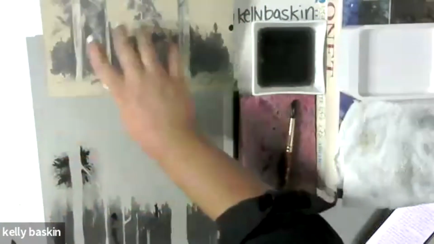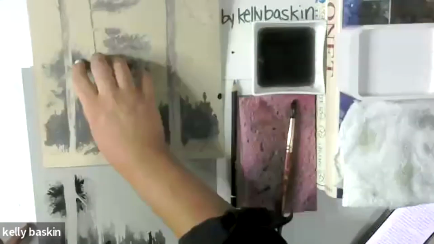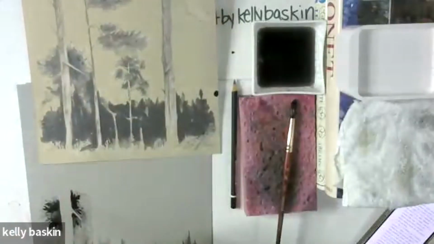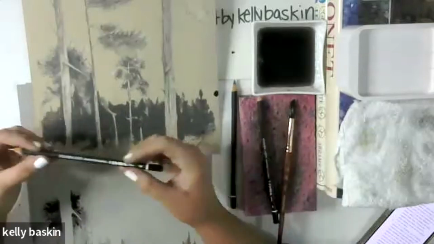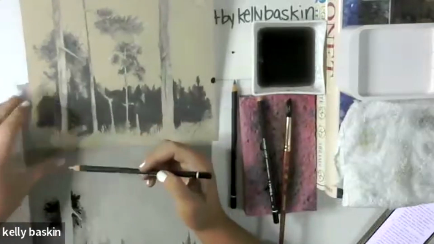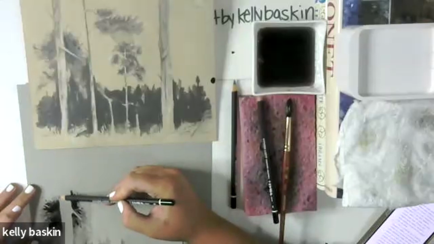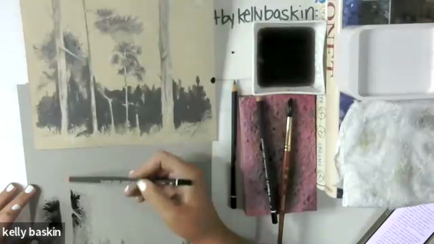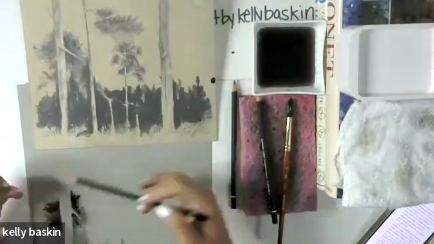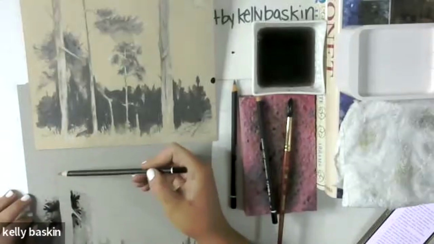As I move up this tree, where I may not have darkness in my negative space, I'm going to focus on the positive space and do a little bit more detail work. So what I'm going to start with is my HB. This will be the hardest pencil that I have, so there won't be a lot of transfer in terms of color. It'll be pretty light. So I'm going to move up and I want to focus most of my shadow on the left side of the tree.